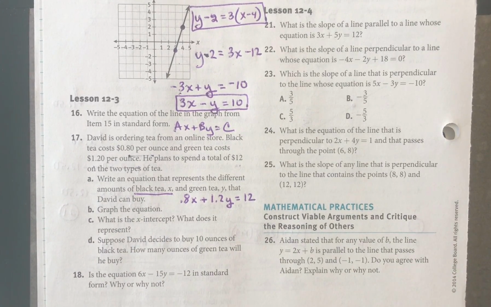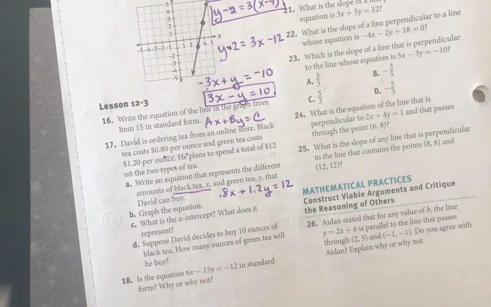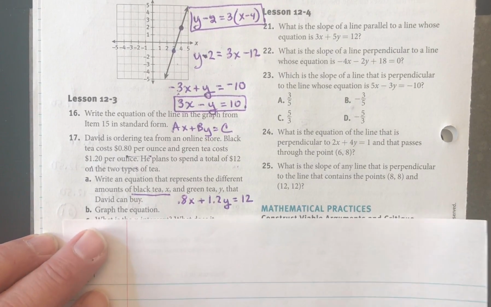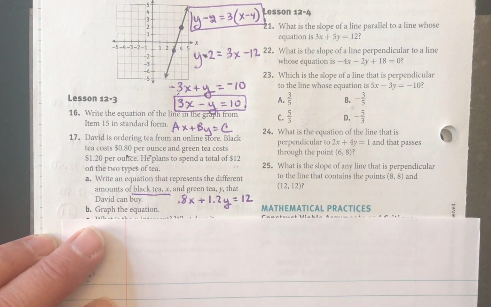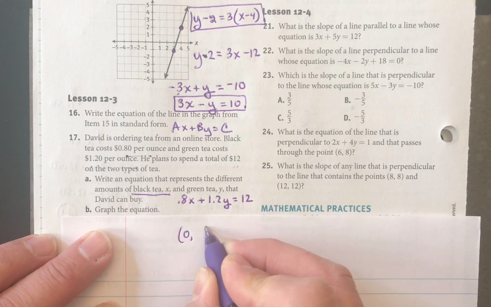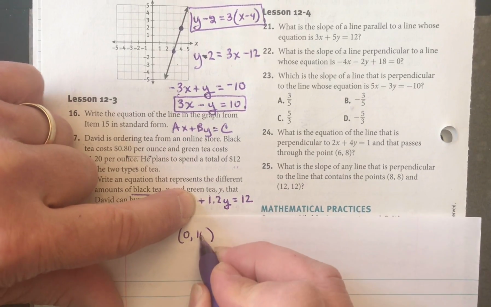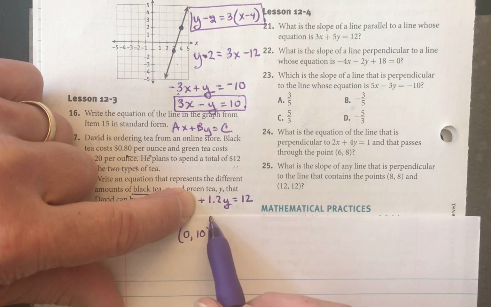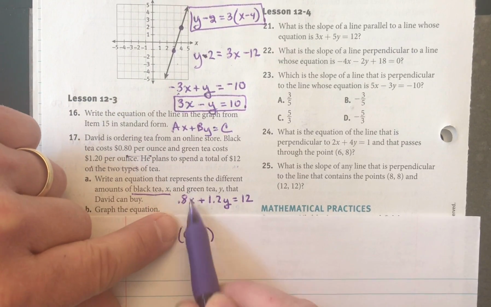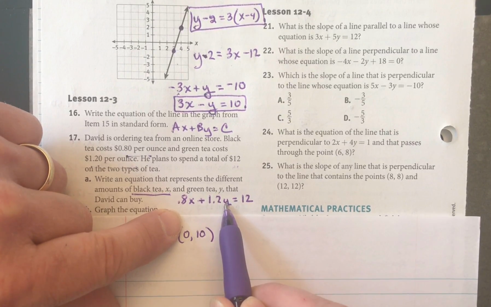$12. Now, as we did before with these problems with standard form, the easiest way to graph these is to find the intercepts. So if x is 0, then y would be 10. Now that means that if he doesn't buy any ounces of black tea, then he could buy 10 ounces of green tea.